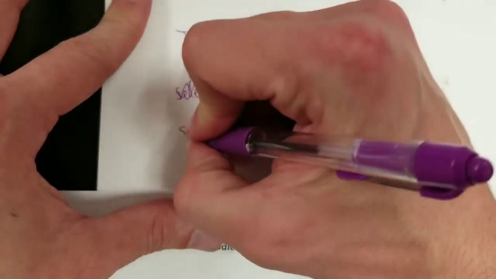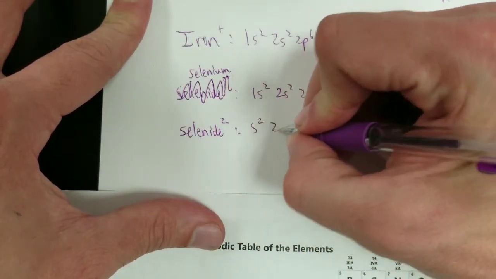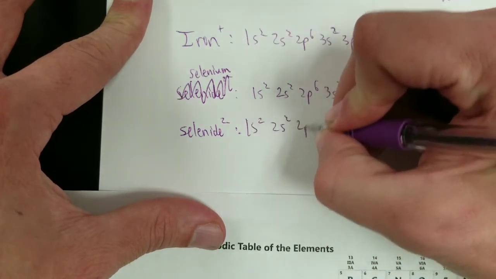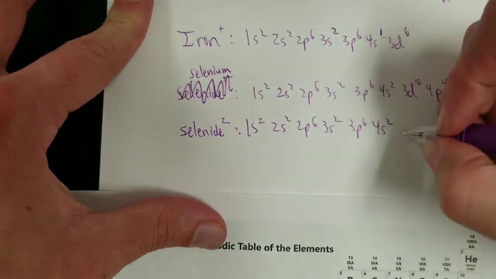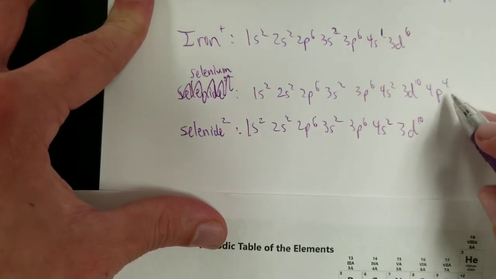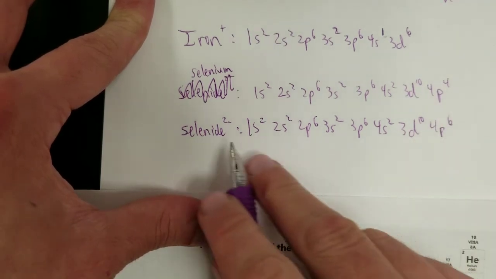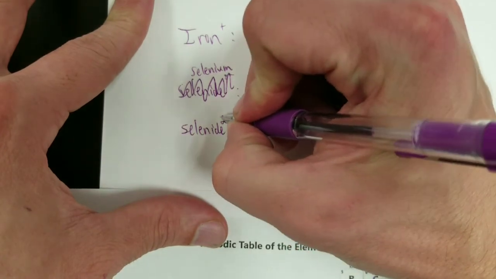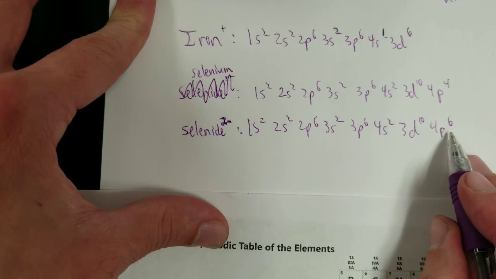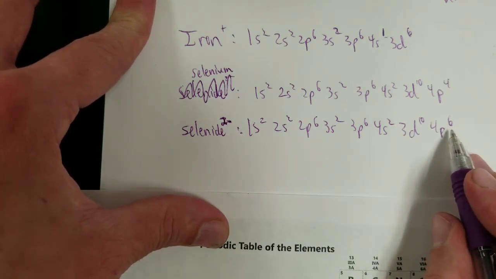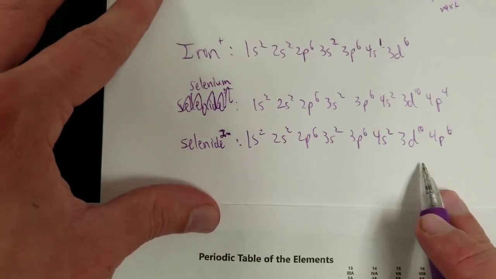The ion, selenide, is the same except 4p6. Sorry, I don't know why I said subtract earlier. You add on to here if it's a negative ion, because in order to make it negative, you add electrons. So add 2 more electrons to make it 6 electrons. And then you would make the appropriate diagram for these.